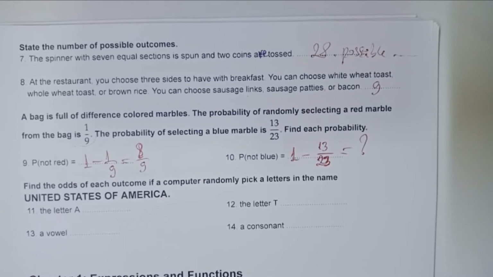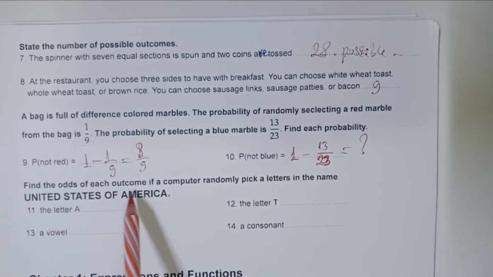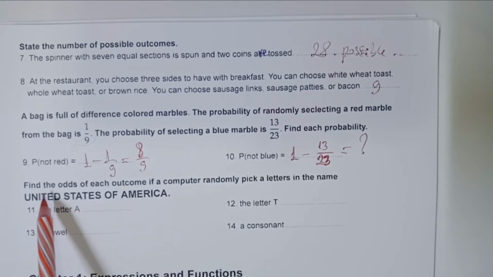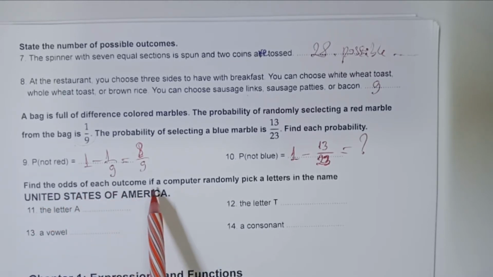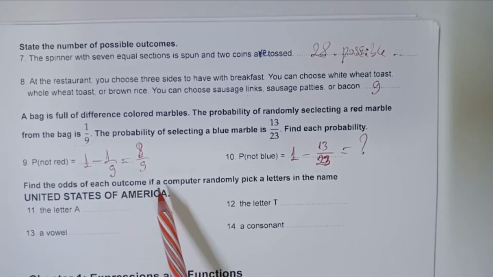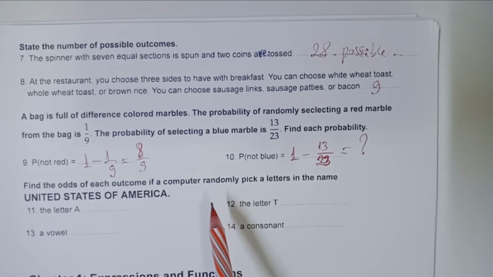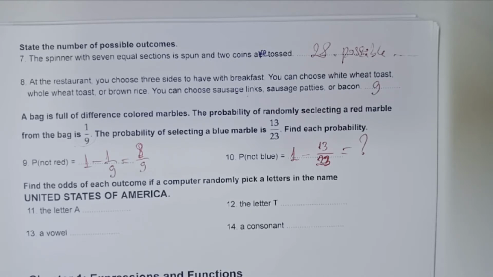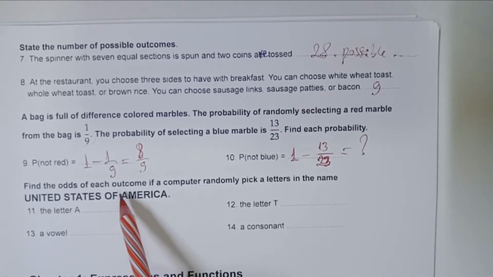Let's move on to finding odds. So find the odds of each outcome if a computer randomly picks a letter in the name United States of America. Find the odds of each outcome. In this case, we'll talk about odds in favor. So odds in favor is equal to the favor over the unfavor, or we can say what you want over what you do not want.